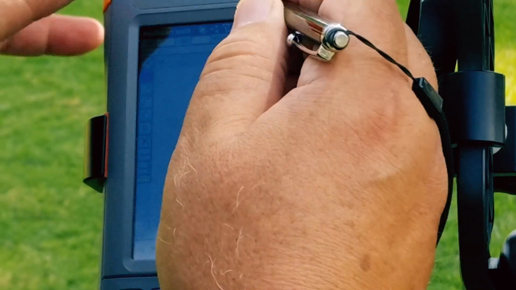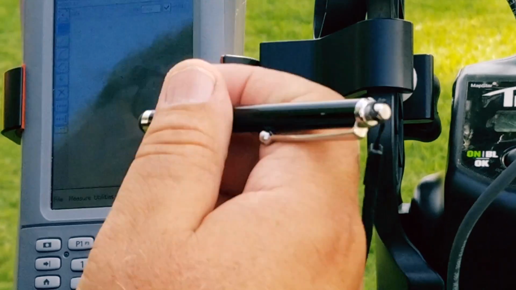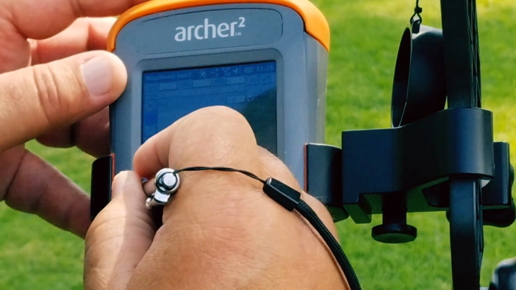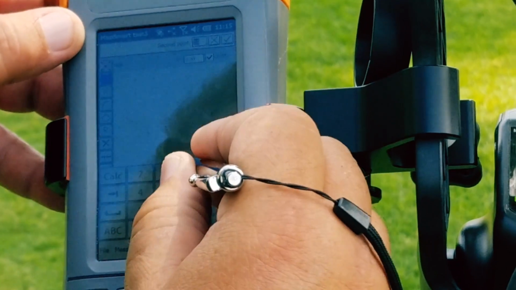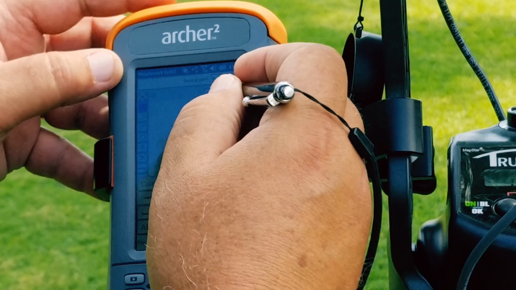Oh, we're in meters, huh? Yeah. Sorry, I work in feet all the time. I know. So I'm going to do it again. So that was accurate. Second point is 10. If you notice, I'm hitting the green check to save all that.